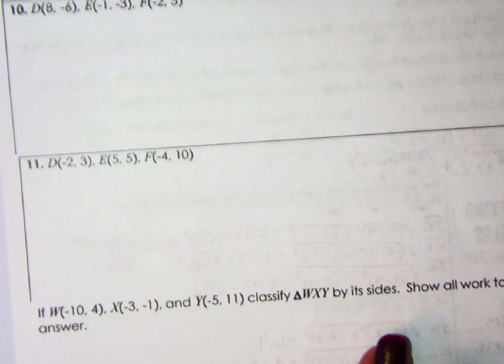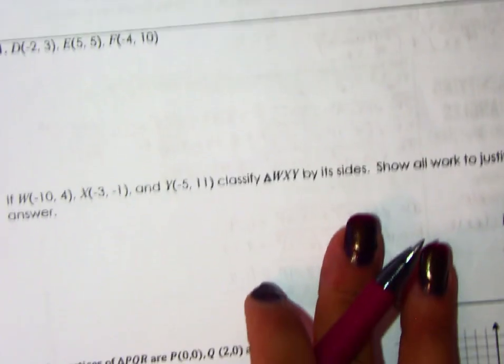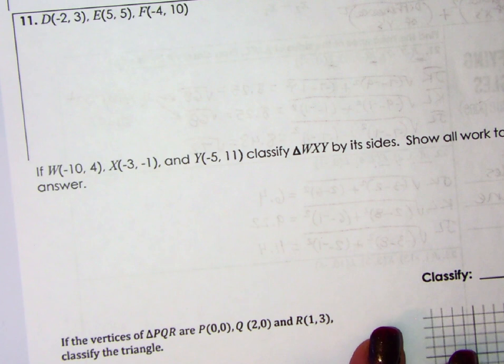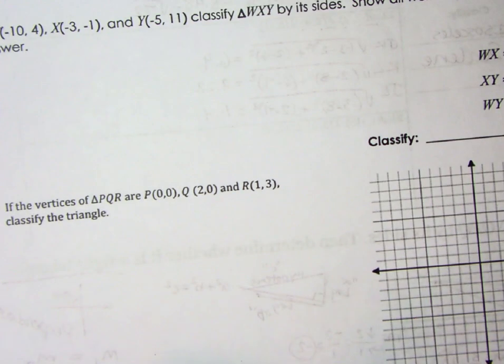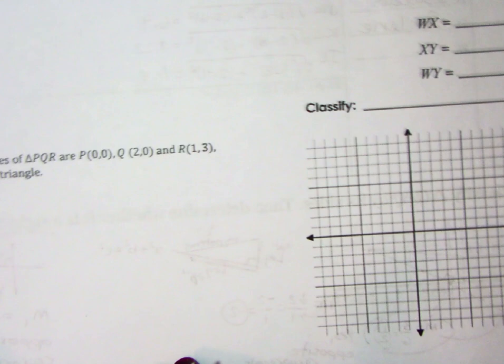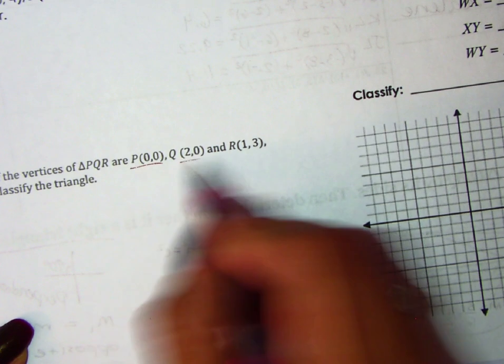In the back of this paper, 10 and 11 are also more practice problems of just 3 points given to you. Find the distance. Same thing here, this space is just asking you to find the 3 side lengths and classify the triangle. I want to jump into this last one, just the one we did in class as well. This is asking you to use these 3 points to classify the triangle.